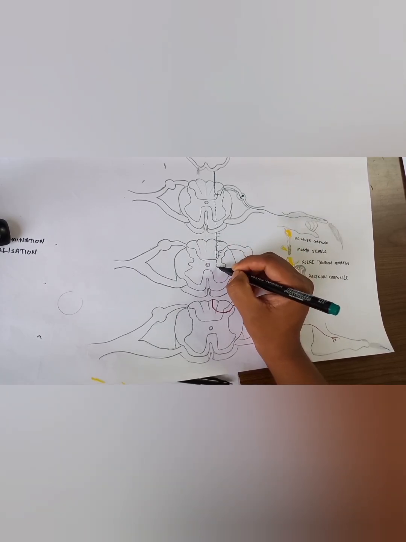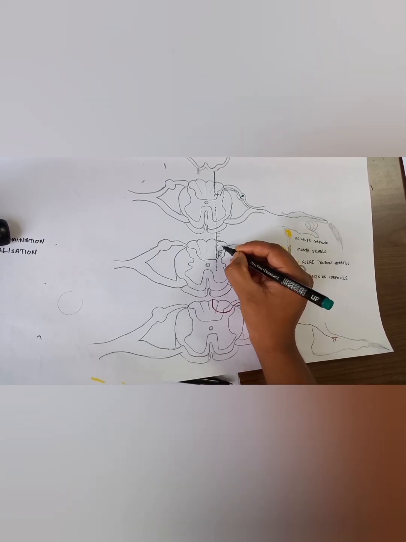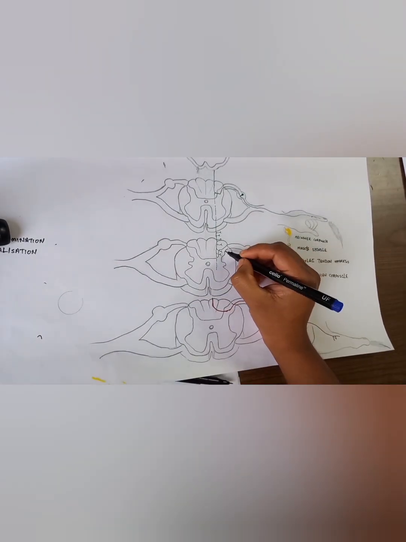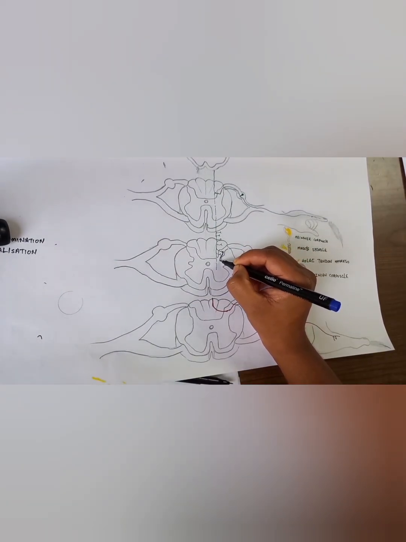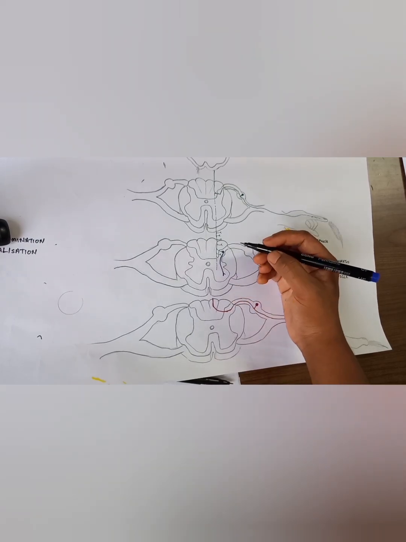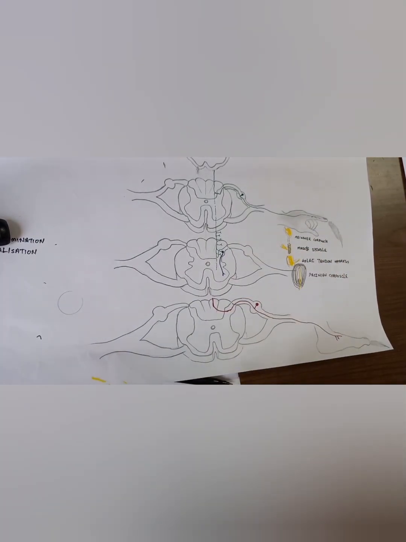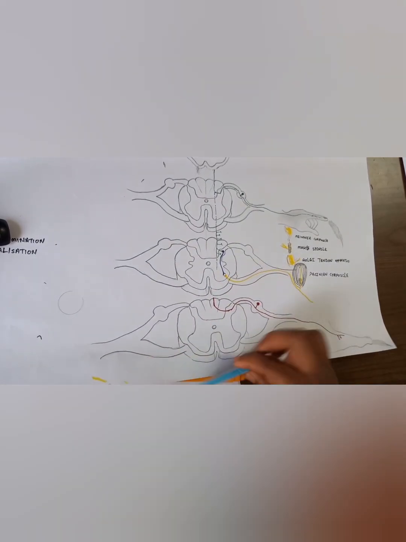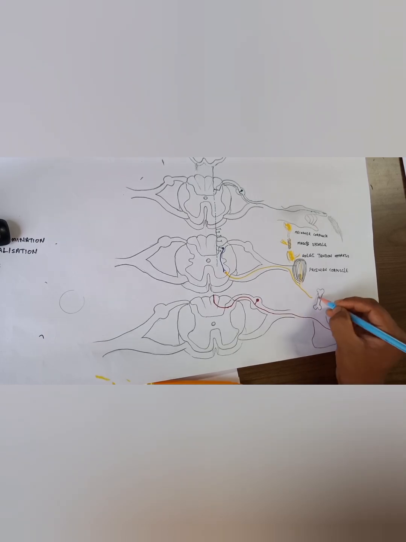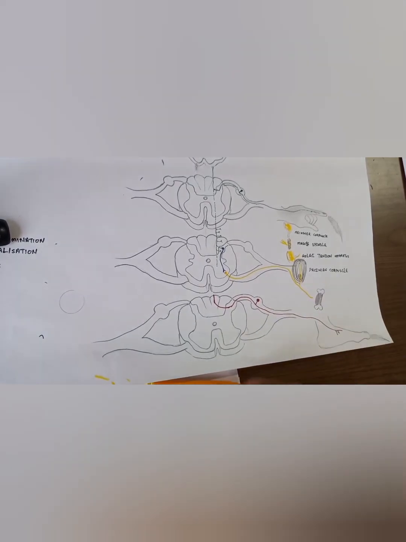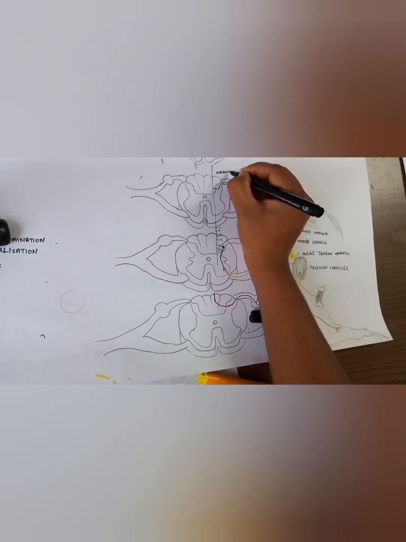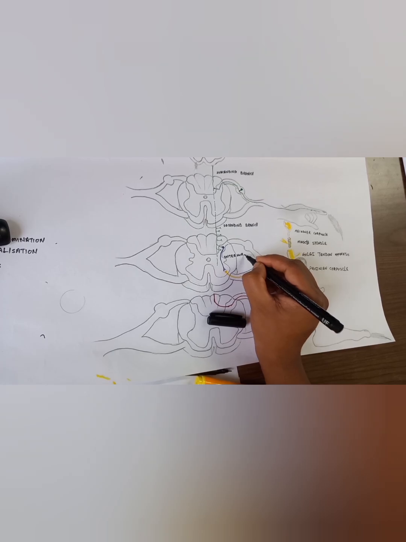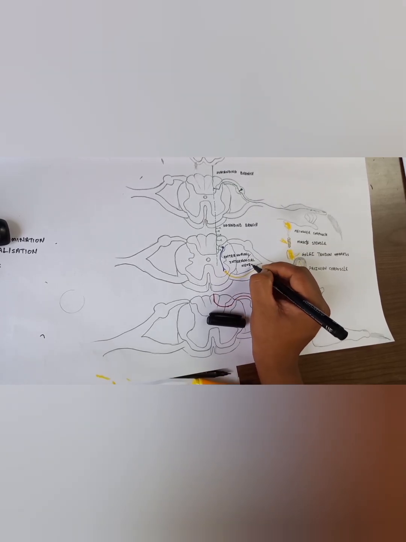The descending branch passes downward for a various number of segments, giving off collateral branches that synapse with cells in the posterior gray horn, with internuncial neurons or interneurons, which in turn synapse with anterior alpha motor neurons, which supply the muscles. Now you can see here these are the ascending branch, and these are the descending branch giving off collateral branches that synapse with interneurons.